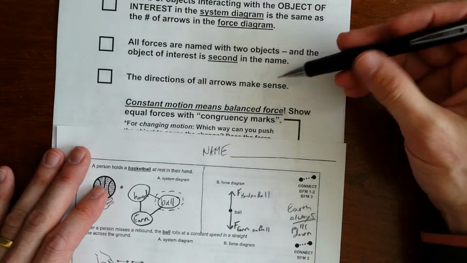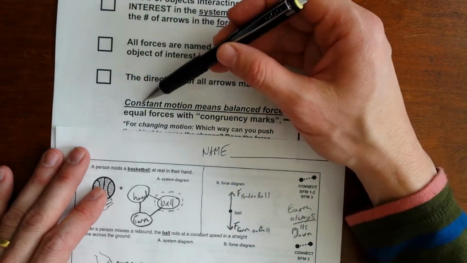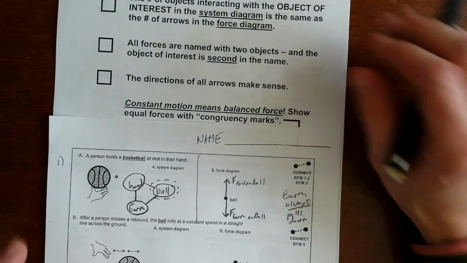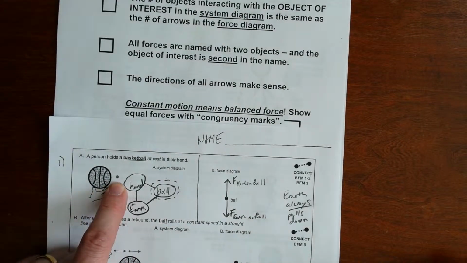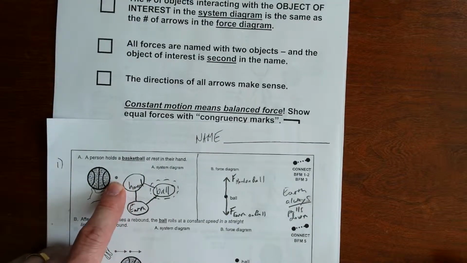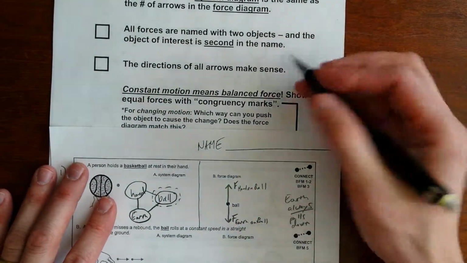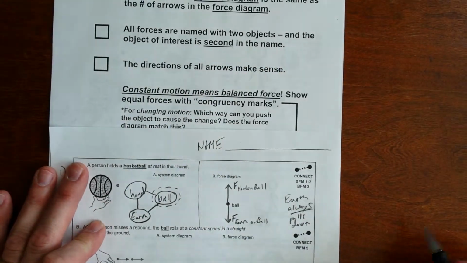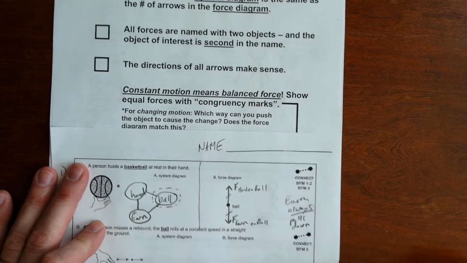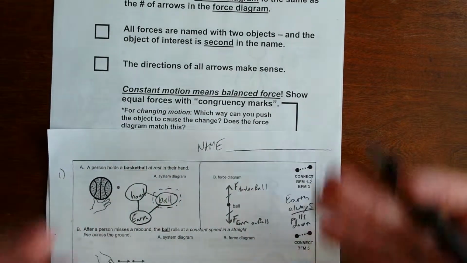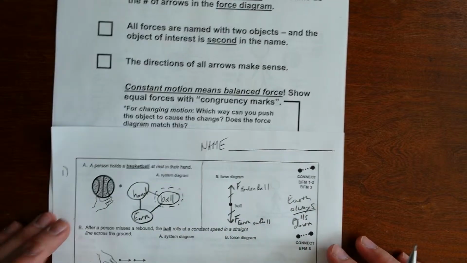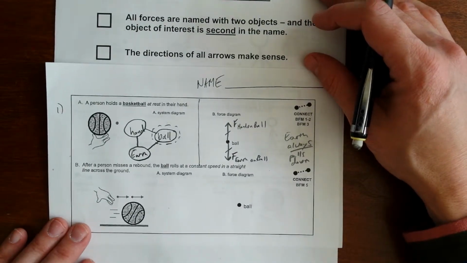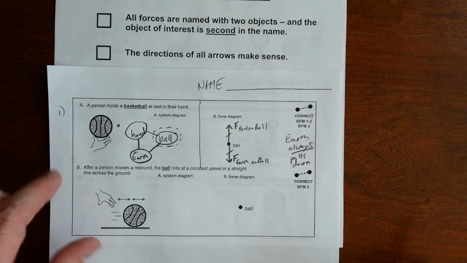Last checklist item, this can be a little tricky. The direction of all arrows makes sense, and constant motion means balanced force. Show equal forces with congruency marks. Notice this object is not moving at all. It's staying at rest. It says it in the description, and there's a dot next to it that means at rest. So that's definitely an example of constant motion, or sorry, balanced force, because it counts as constant motion. So I'm going to show that with two congruency marks. This example is done. We're going to move on to some other examples. I'm going to skip some because they're kind of interesting. But let's go ahead and move on to question 1B.